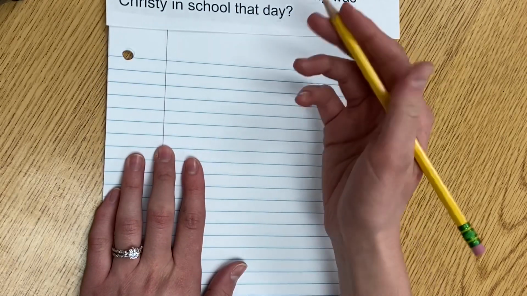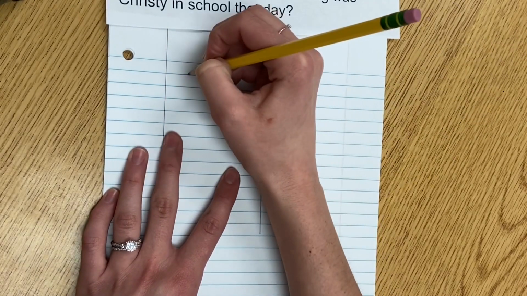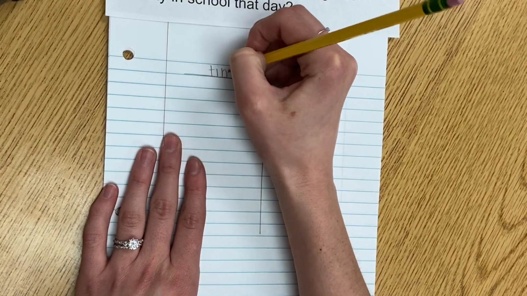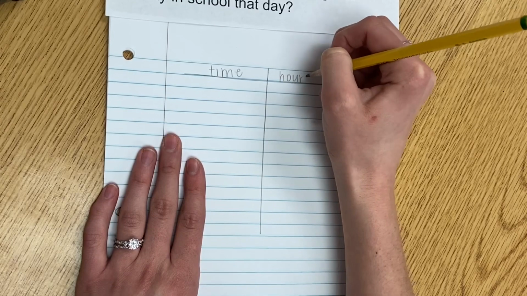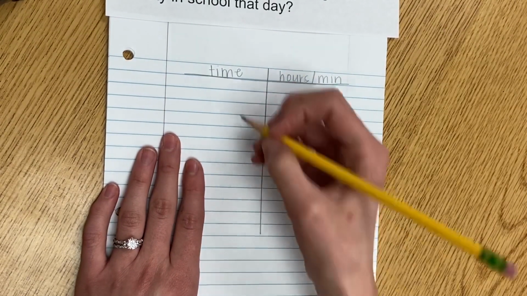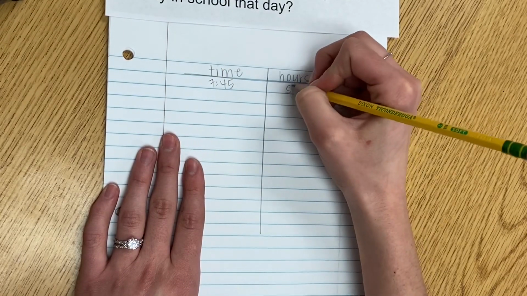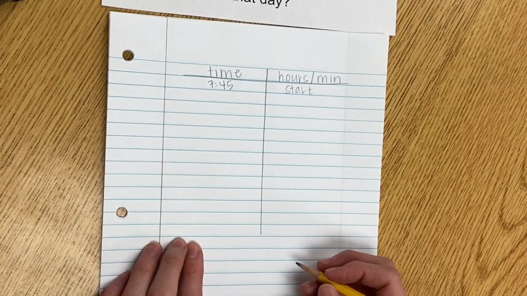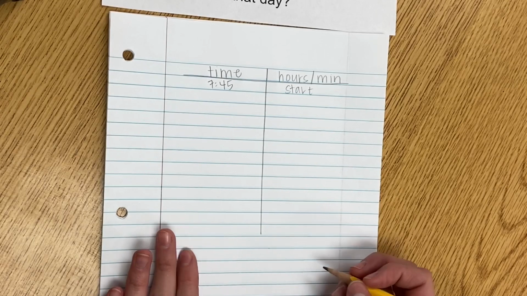So when I set up a T-chart, it looks just like what it sounds. It's the letter T. On the left-hand side, I write the time, and on the right side, I write the hours and minutes. So I'm going to start with 7:45, and I mark that down as my starting time. I want to see how close I can get to 1:28 by adding hours and minutes.